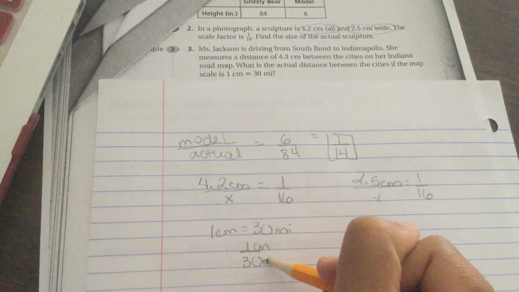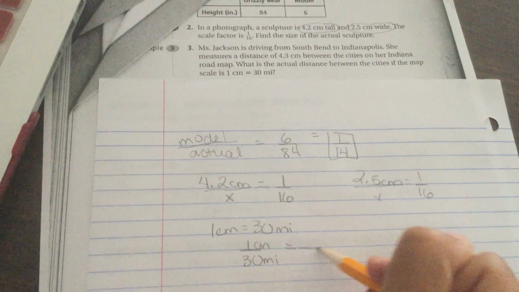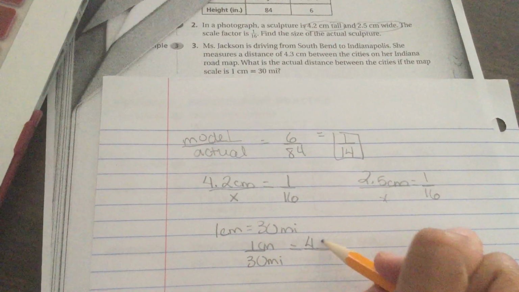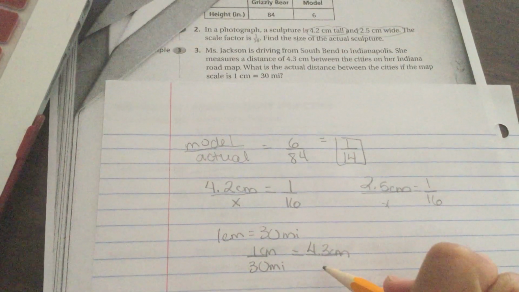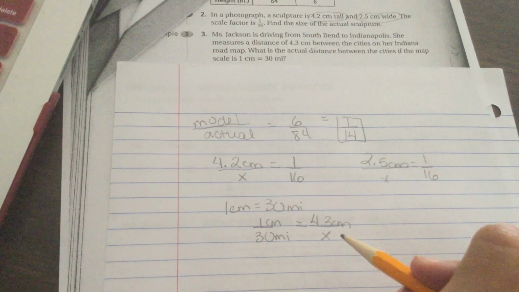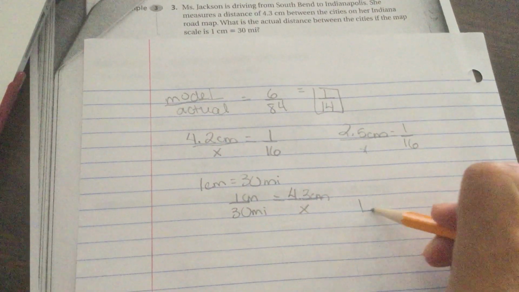Don't forget your units. What value would you put as your numerator? What value would you put as your denominator? Cross multiply and divide to get your answer.